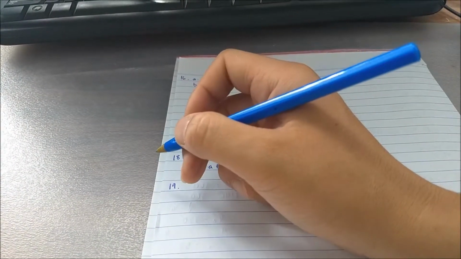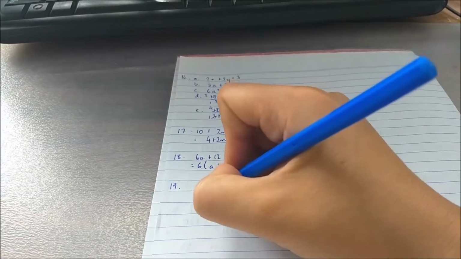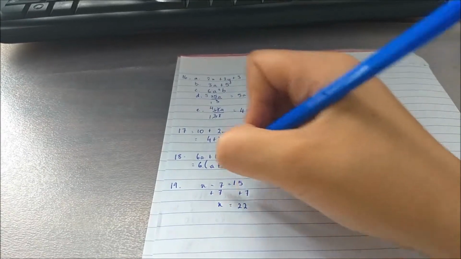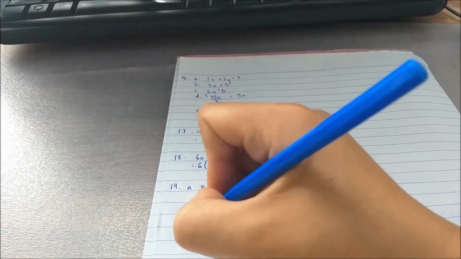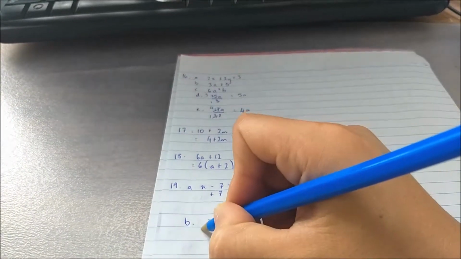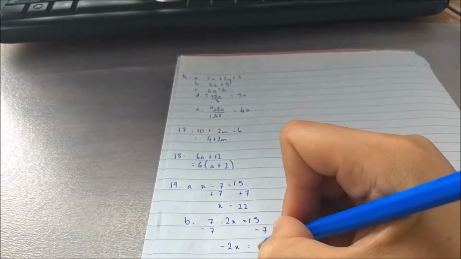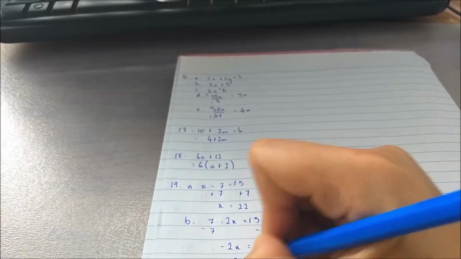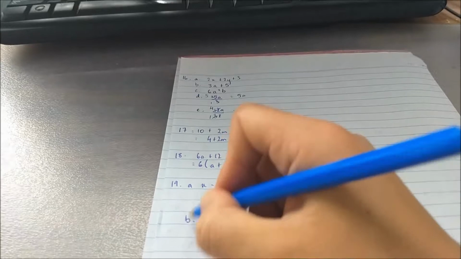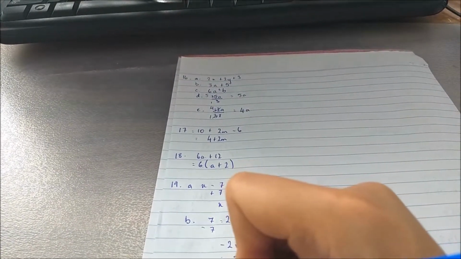Solve these equations, show all working. That's a. B. 7 minus 2x. So get rid of this 7, minus 7, minus 7. Don't forget the minus is still here. Divide both sides by minus 2. x over, what is that?